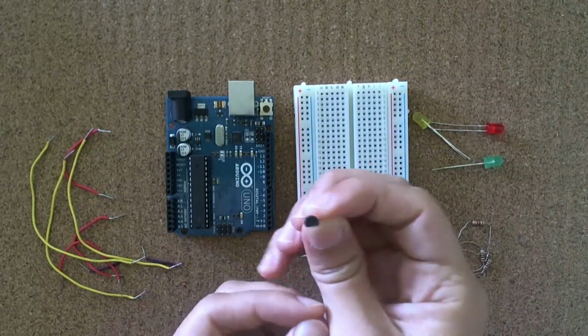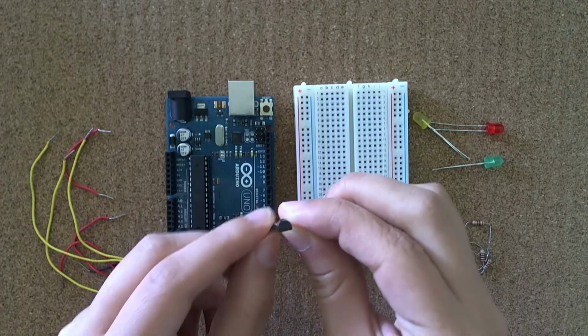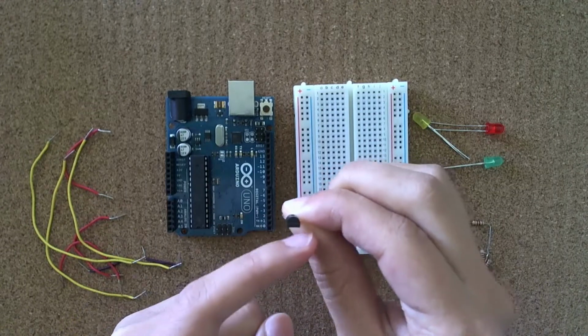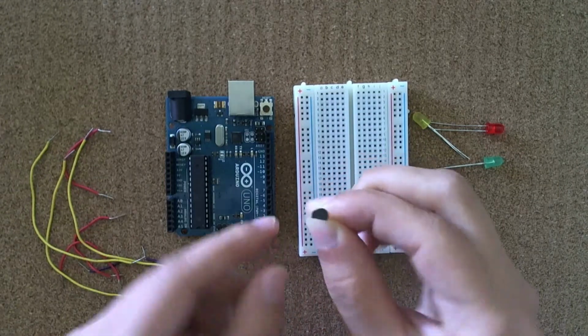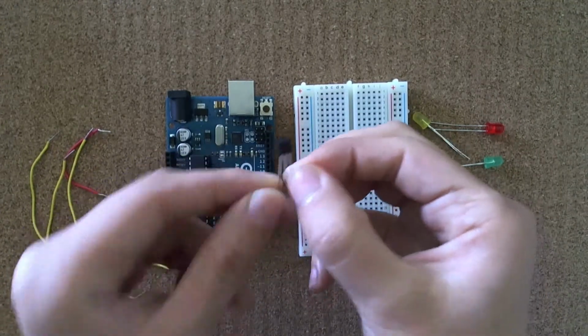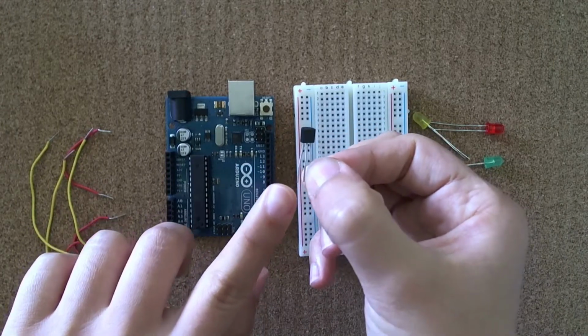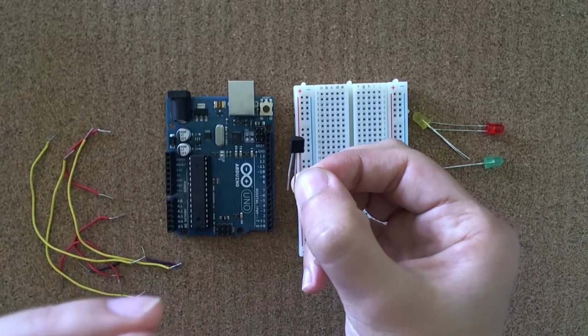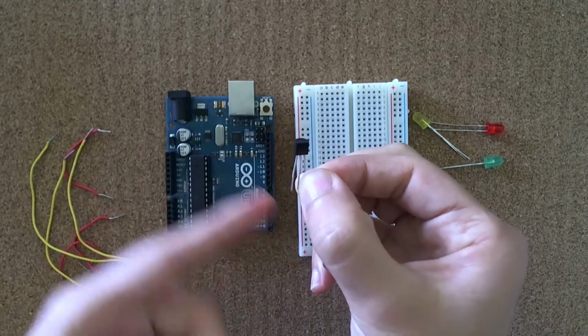So let's look at this temperature sensor. If you hold it this way, you can see that there's one side that is flat and the other side that is curved. When we were talking about the left side being the pin where you connect to the 5 volts, make sure that you're holding the temperature sensor so that the flat side is facing toward you.